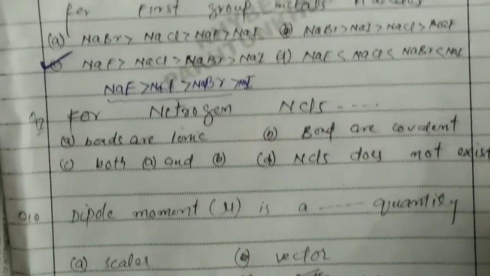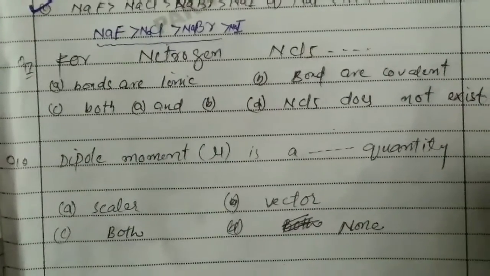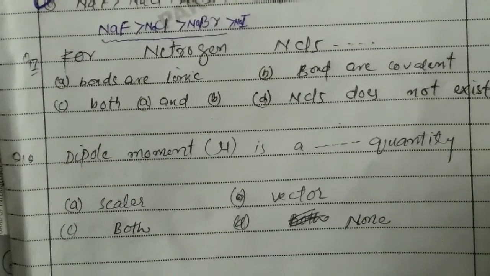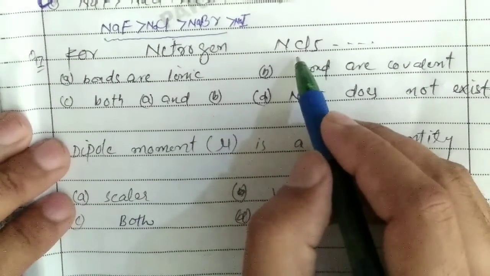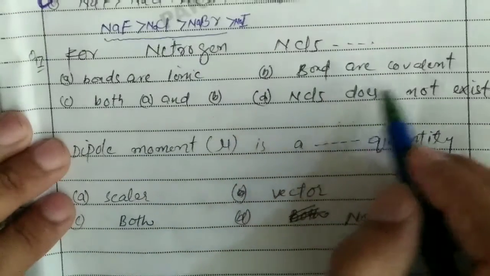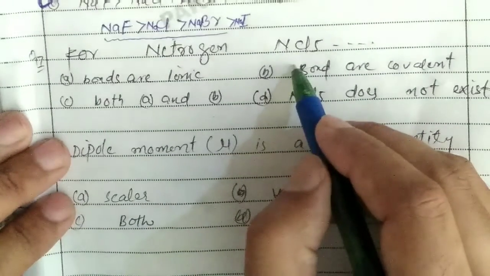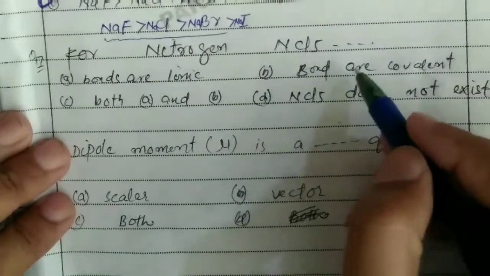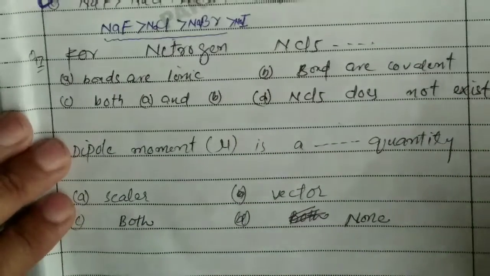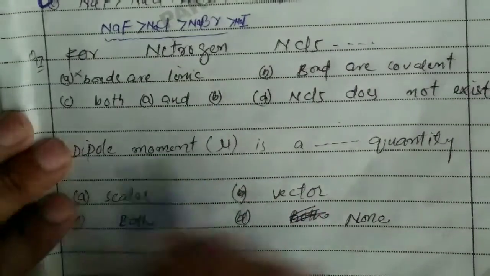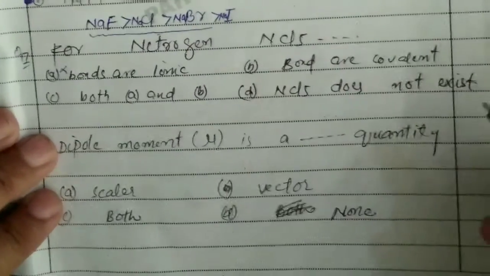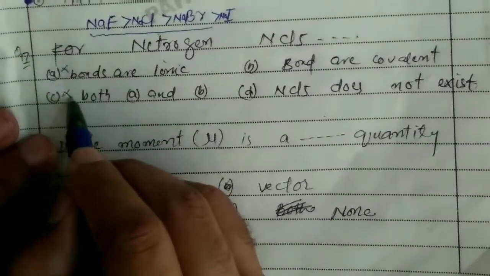Now consider MCQ number 17. Pyrenitrogen NCl5 dash bonds are ionic. In the case of NCl5, the bonds are covalent, so this may be the correct one. Bonds cannot be ionic. Chlorine is more electronegative than nitrogen, so the bond will be polar, but it will be a covalent bond. So the bonds being ionic is not correct. The bonds are covalent, it may be correct. Both A and B, so this is also not correct because bonds are not ionic.